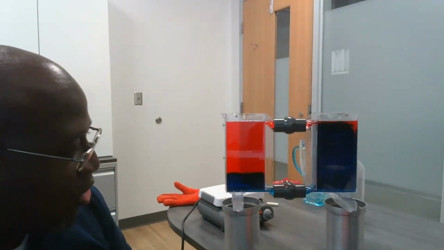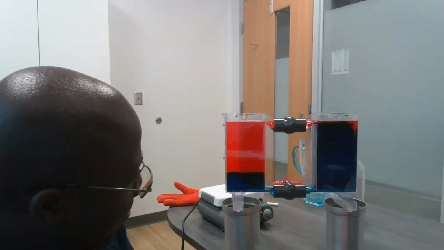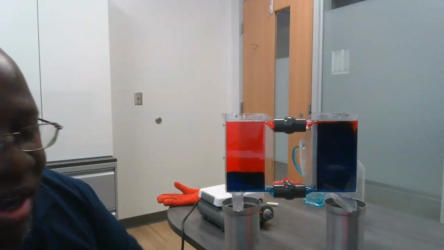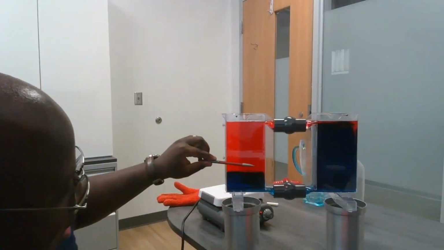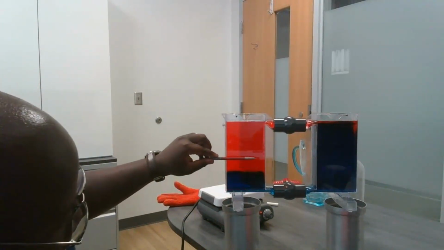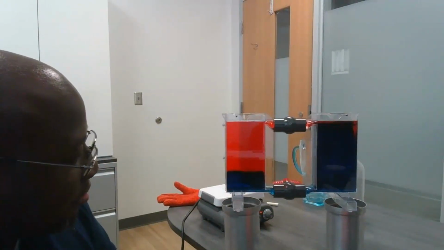Now, as you watch the whole system itself begin to evolve, what you should begin to notice, again, is that there's a slow rising of the blue fluid going up. So it initially started down here. It's now rising straight up in a uniform, consistent manner.